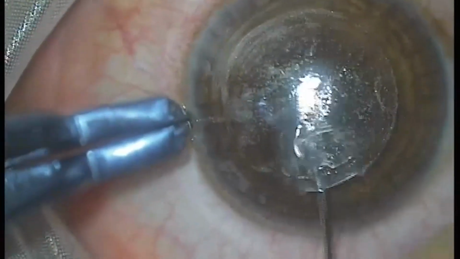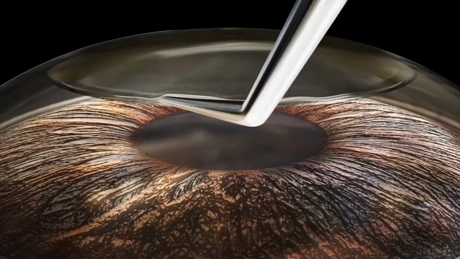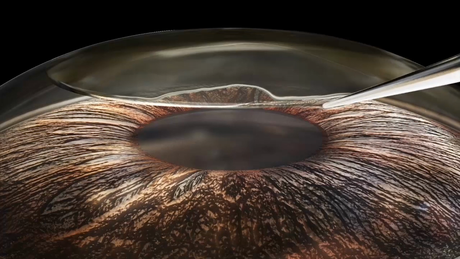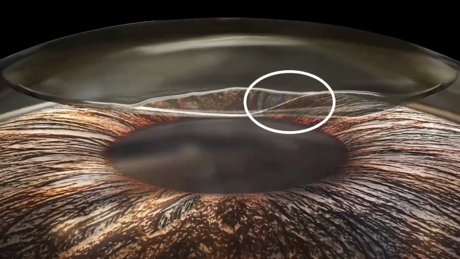The lenticule was brought out with the micro forceps after completing the dissection. Graphical video shows a beautiful description of the sign confirming correct plane dissection, that is anterior plane prior to posterior.